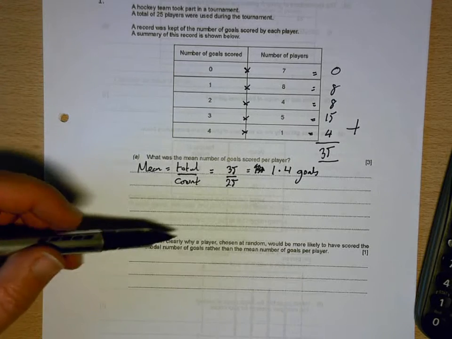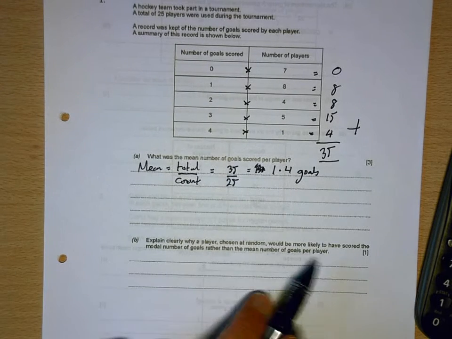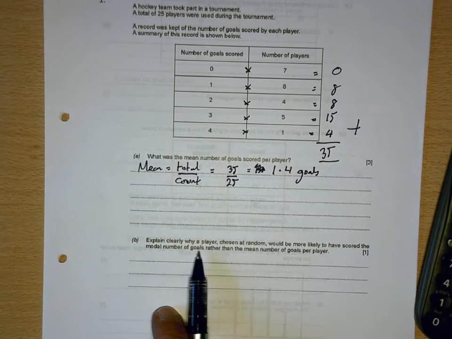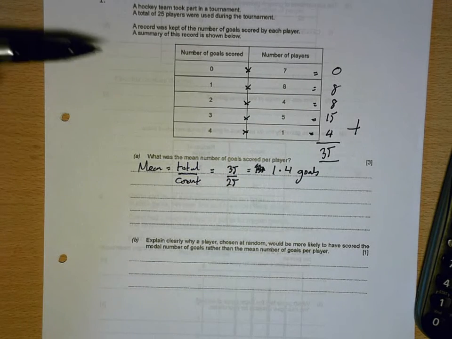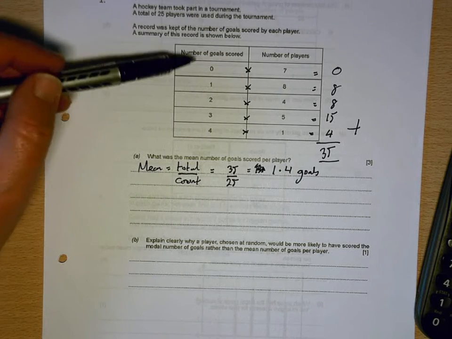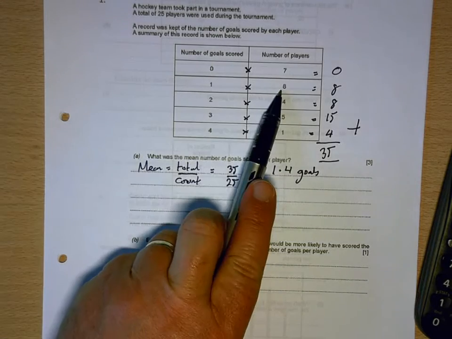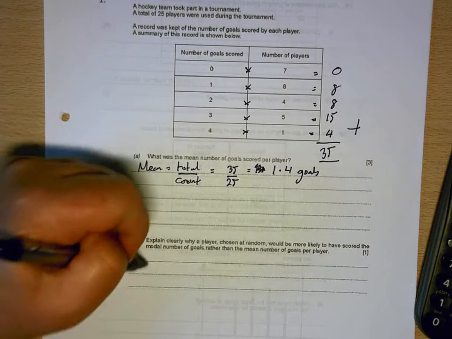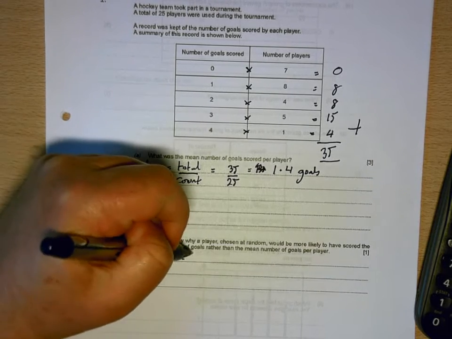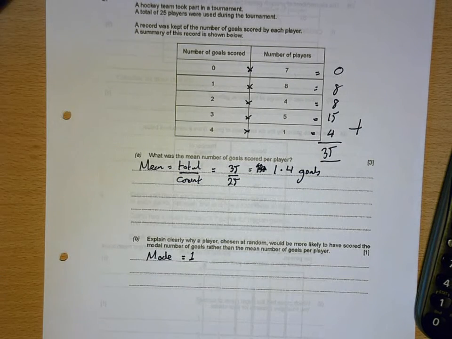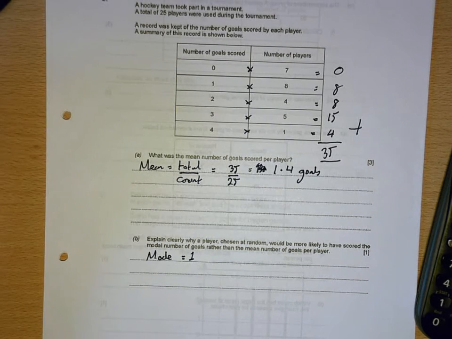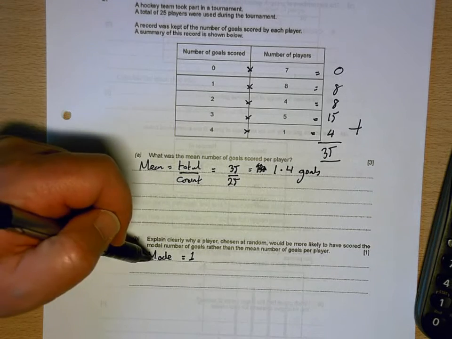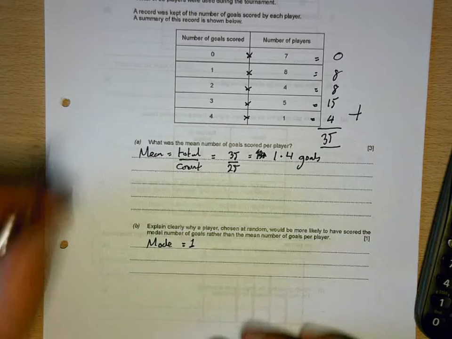Explain clearly why a player chosen at random would be more likely to have scored the modal number of goals than the mean number of goals per player. Well, the modal number of goals is the number of goals that was scored by most players, which is 1. So the modal is 1. So the question is, why is it more likely that a player is going to score 1 goal than 1.4? Well, clearly you can't score 0.4 of a goal, so it's far more likely that a player will actually score 1.